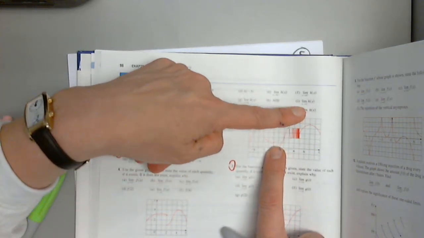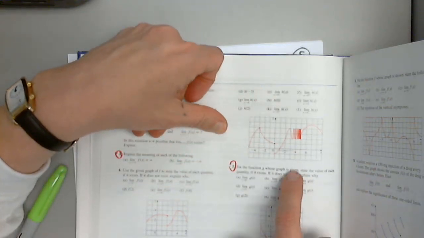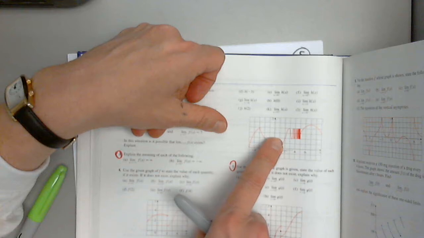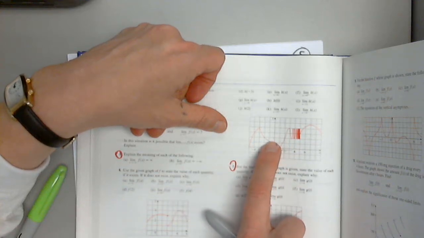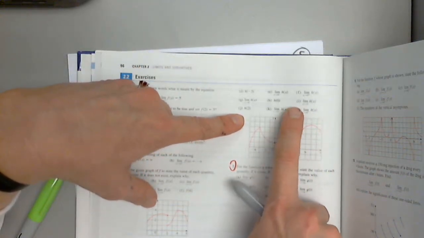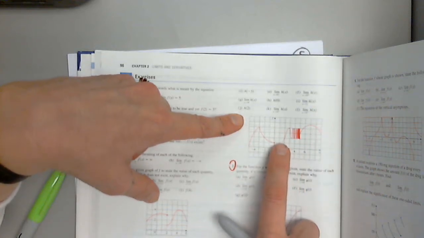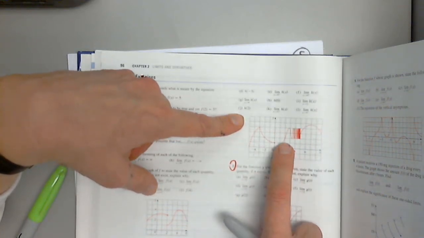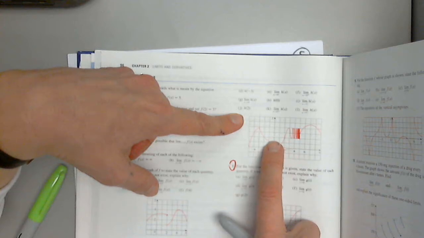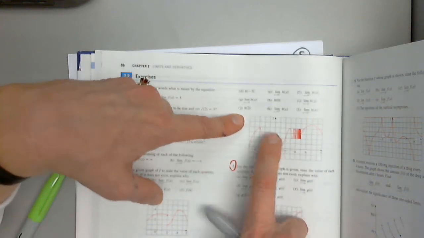Awesome. Limit of h of x as x approaches 2 from the left. 2. Do you all agree with 2? Yes? I'm sorry, forgive me. It was 2 from either side. It doesn't matter. 2 from either side. 2 indeed. Both sides go to 2, even if the function is not defined there.